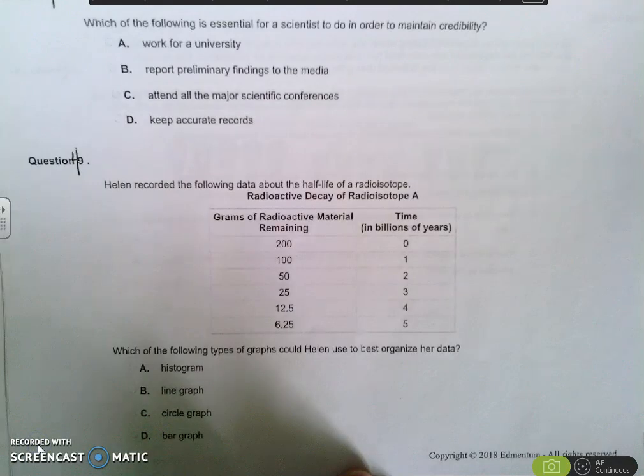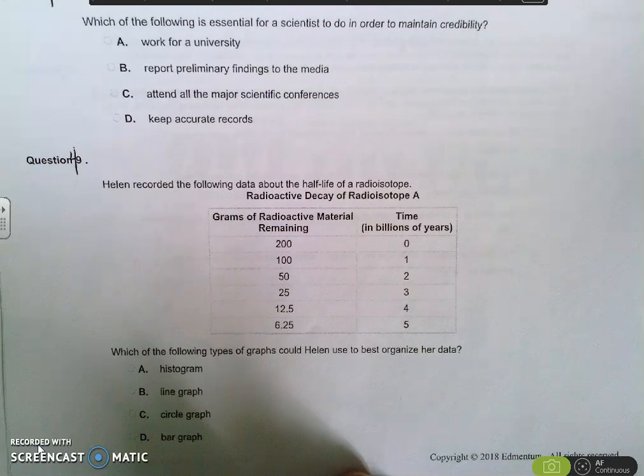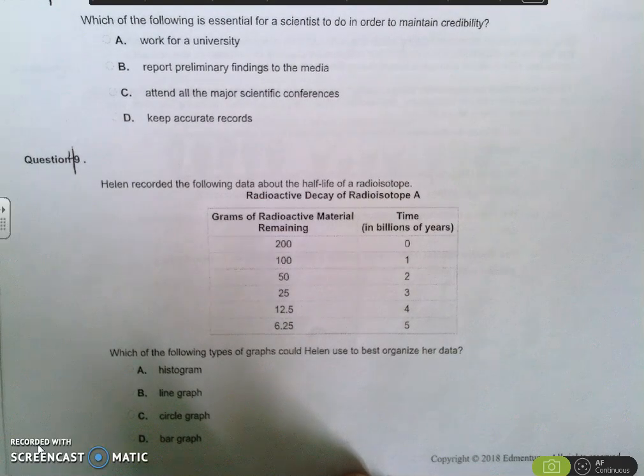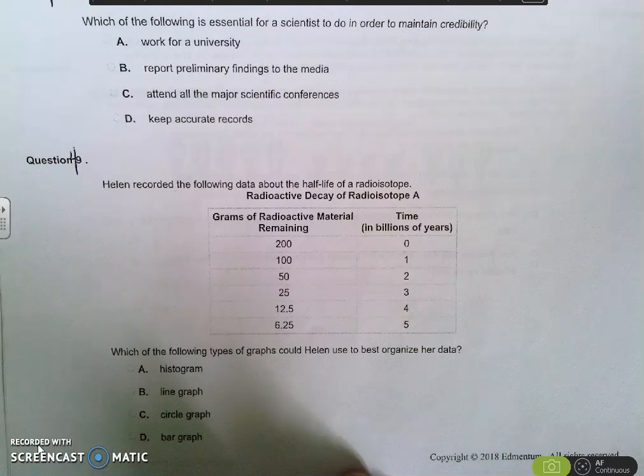Question 48, D. Keeping accurate records is essential to maintaining a scientist's credibility. This is because investigations cannot be replicated if the scientist has not recorded the exact steps of his or her procedure and all of the relevant observations he or she made throughout the investigation. Question 49, B. Line graphs are best used to show, again, change over time. Helen's data illustrates how a radioisotope changes over time, so a line graph is best suited to organizing her data.